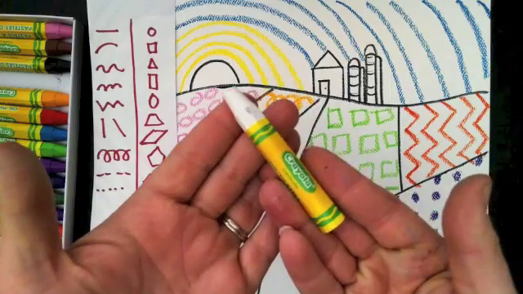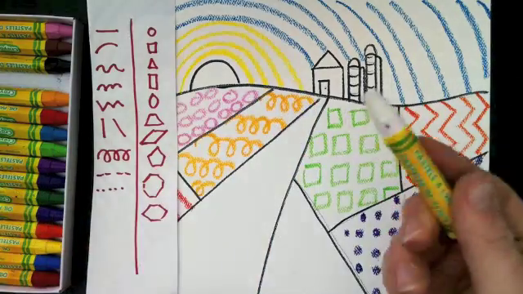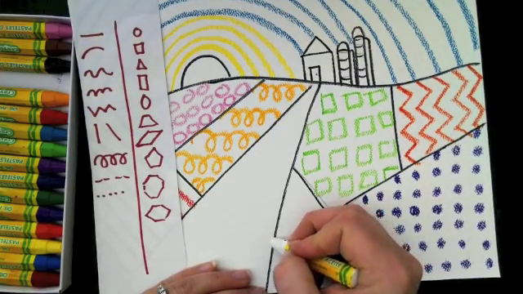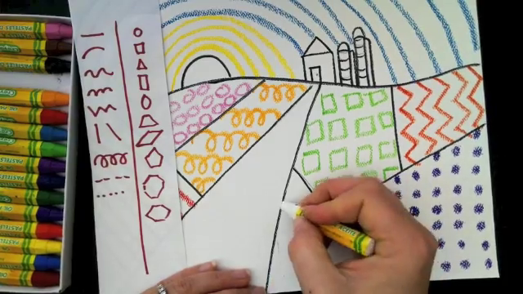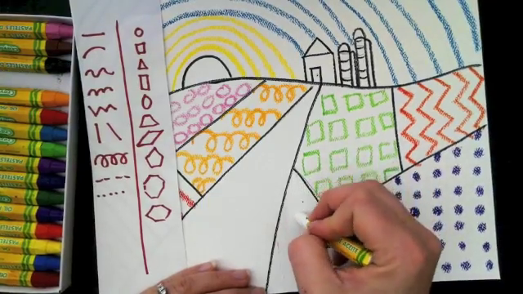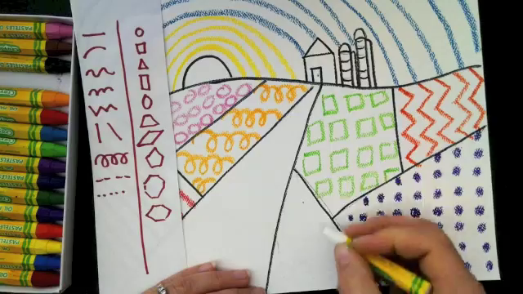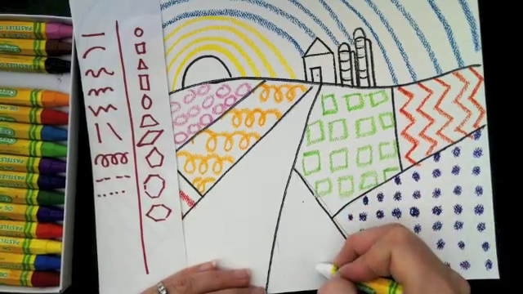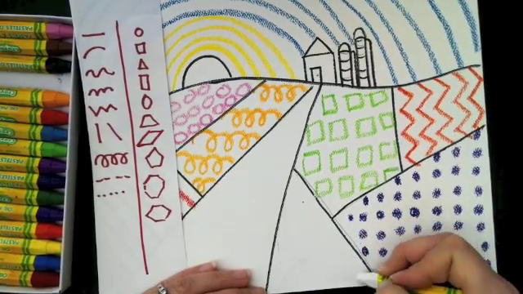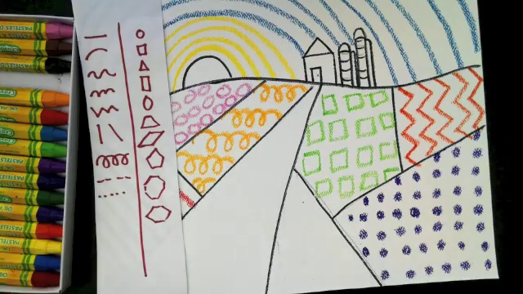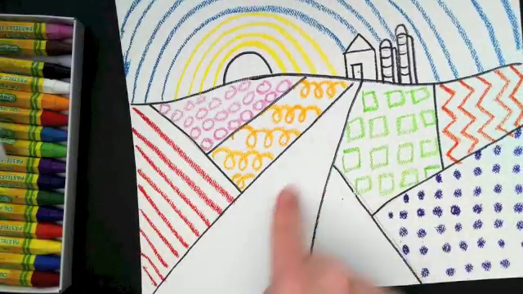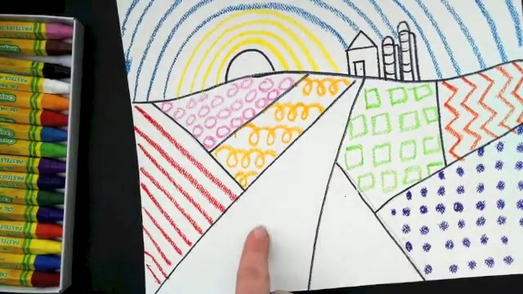I'm even going to use white on this last section. This gets kind of tricky. I like the way it ends up looking. I can't see it at all. But when we use the watercolor on it, I bet it'll show up. Boy, I hope so. I can't see anything right now. You can even add a shape or a line in the road itself.